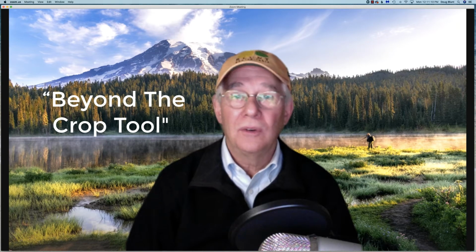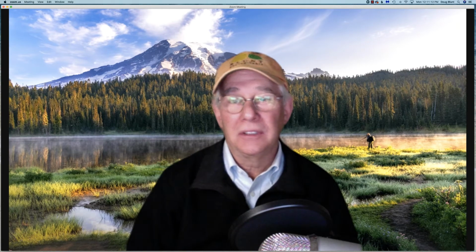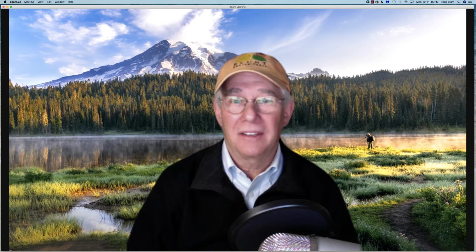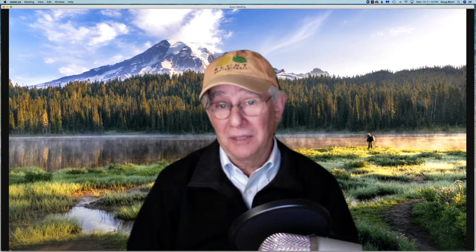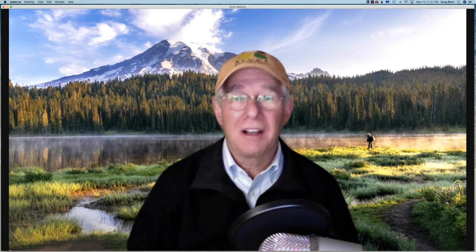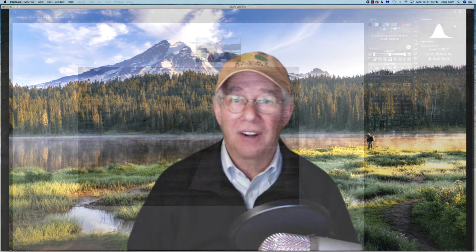What do you do when you frame up a shot in the field and you get back to your computer and look at it and think, oh, I framed that really badly? The center of interest is not where it really belongs in the frame. Well, we're going to talk about that today, so let's get started.